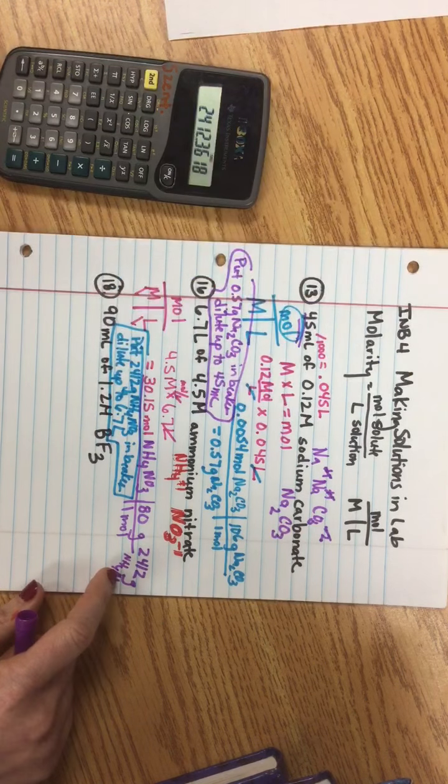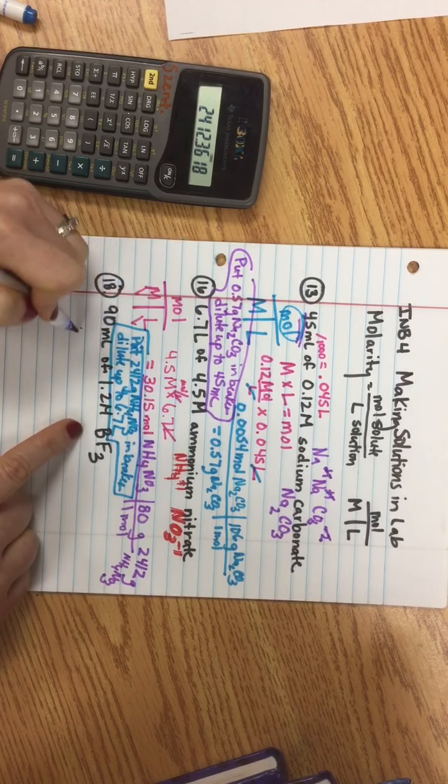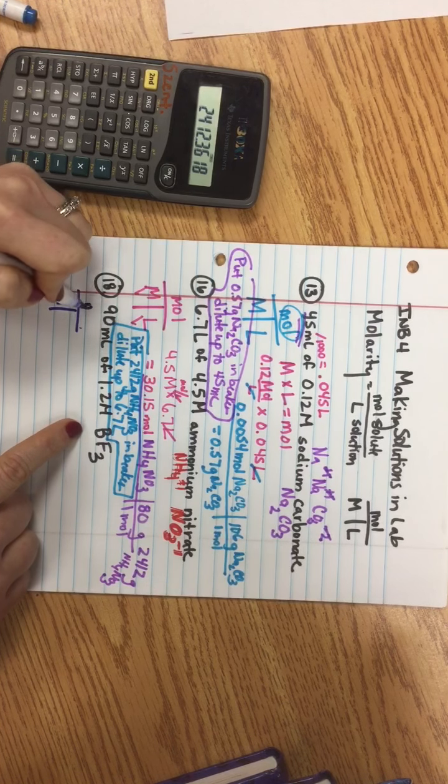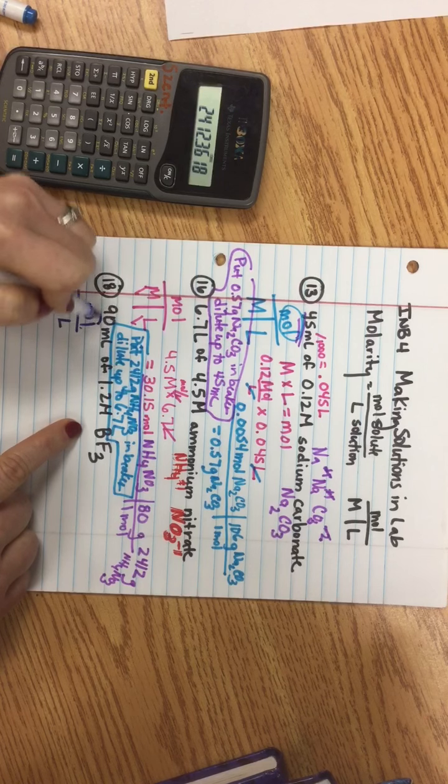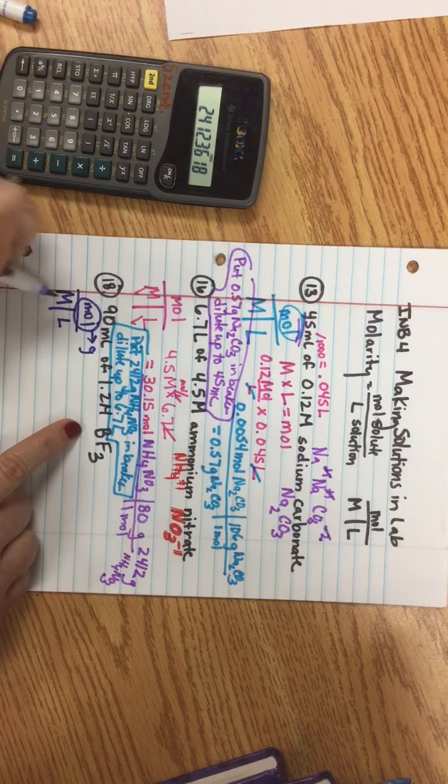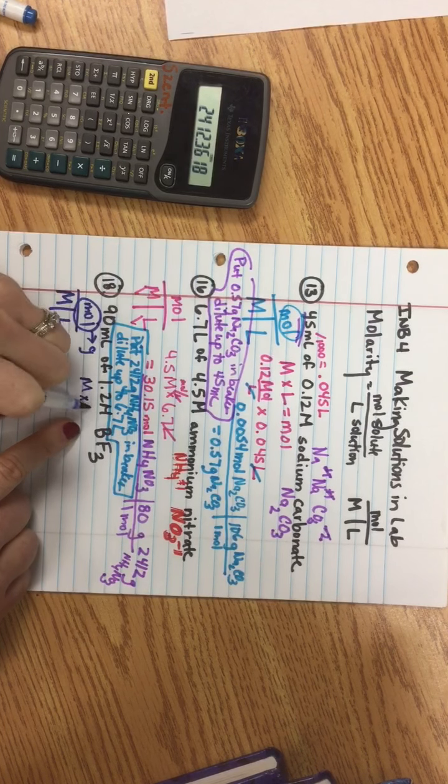Okay, last example problem for this set. 90 milliliters of a 1.2 molar solution. So molarity, moles, and liters. I know I'm going to take moles and turn it into grams. So I take molarity times liters. Molarity is 1.2 times 90 milliliters.